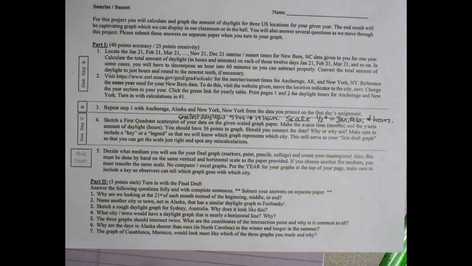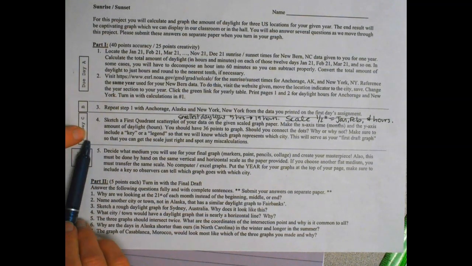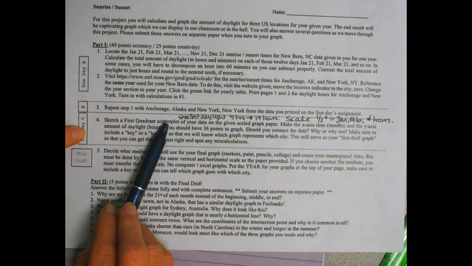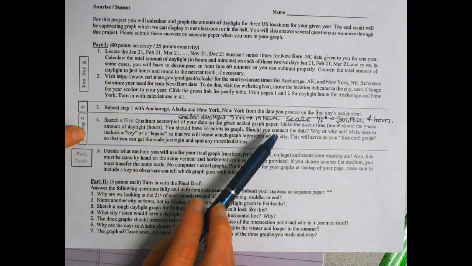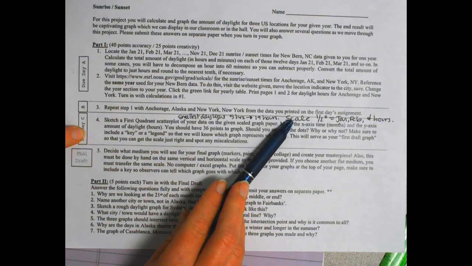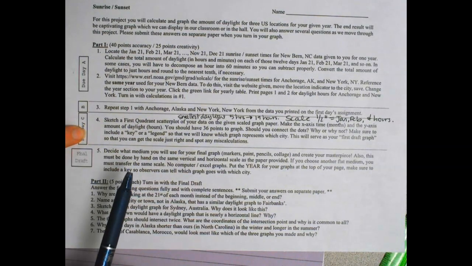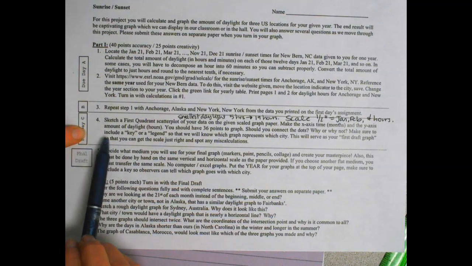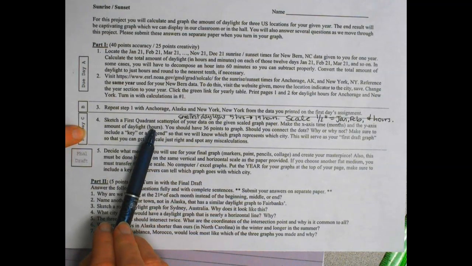Okay, so today we're going to start by talking about your project and what I have so far as rough drafts. Today's due date stuff said sketch a first quadrant scatter plot with the scale being a half inch in both directions. Make the x-axis time in months and the y-axis amount of daylight hours. You should have 36 points.